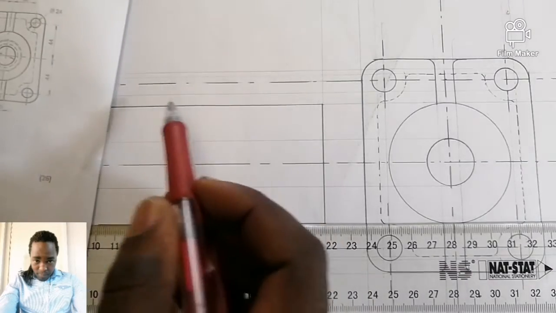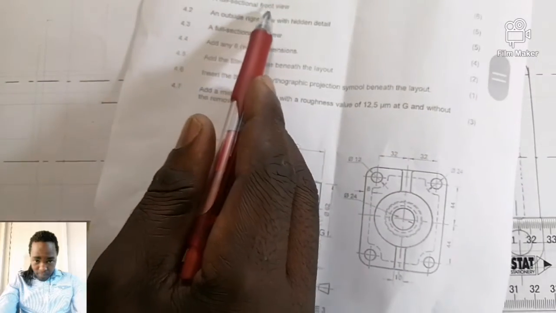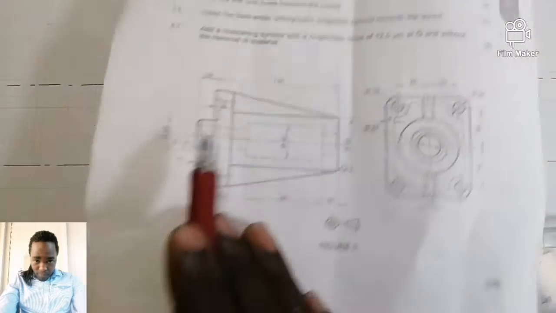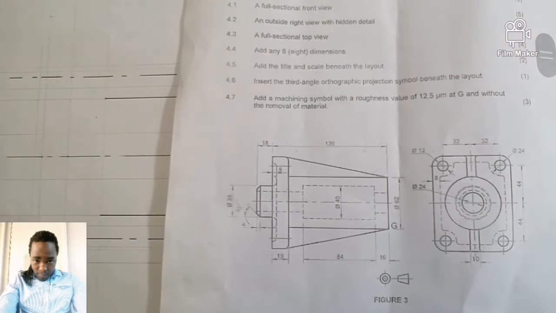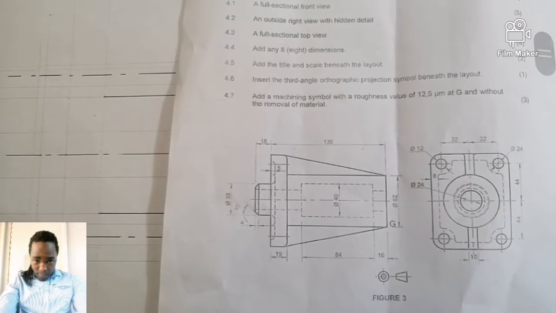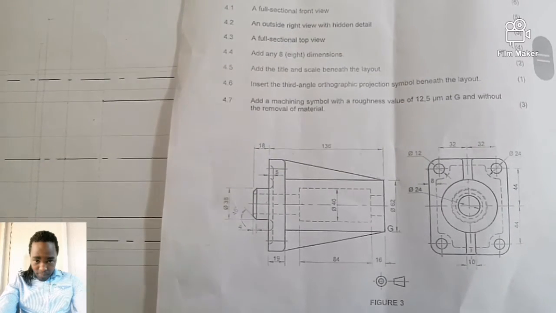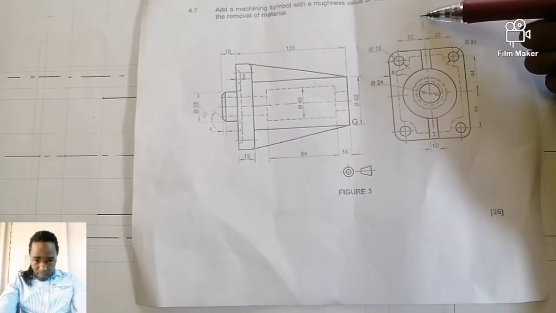And then, since they said a full sectional front view, you understand, if the question says a full sectional front view, even though we are not given the cutting plane, you must know where the cutting plane was situated. It was situated in the center, isn't it?